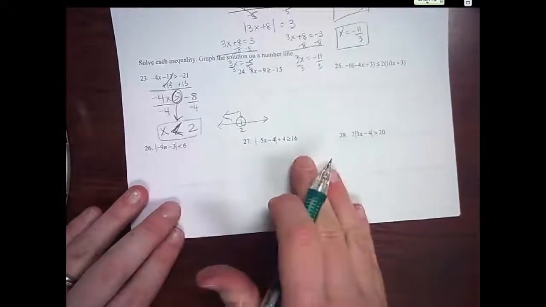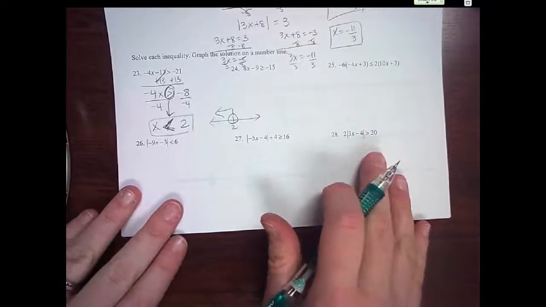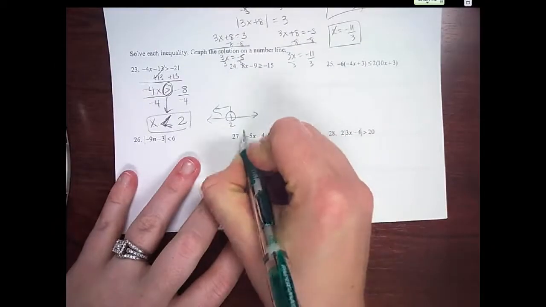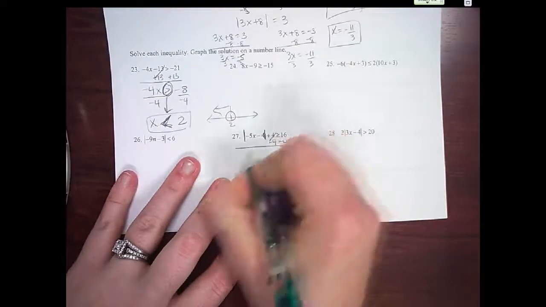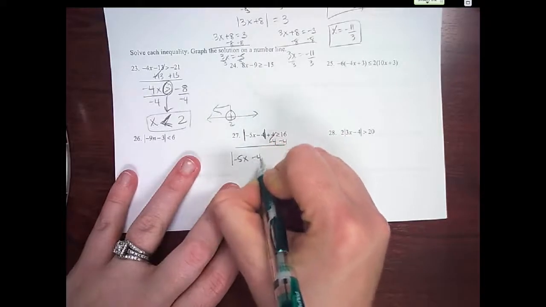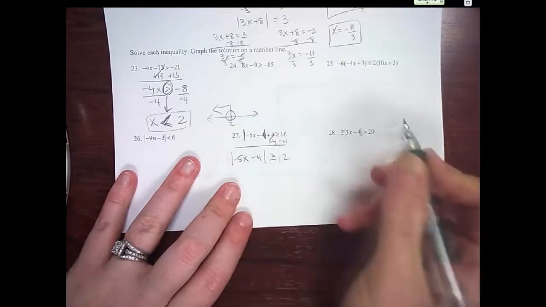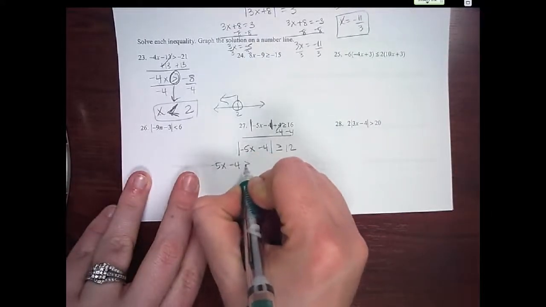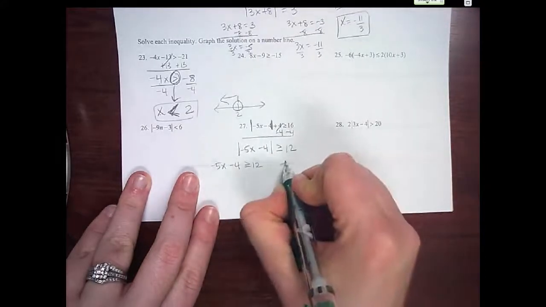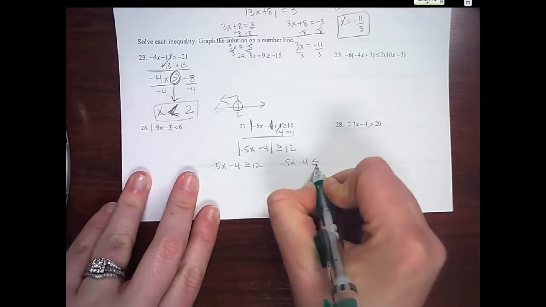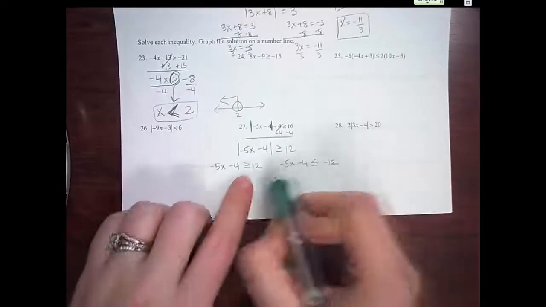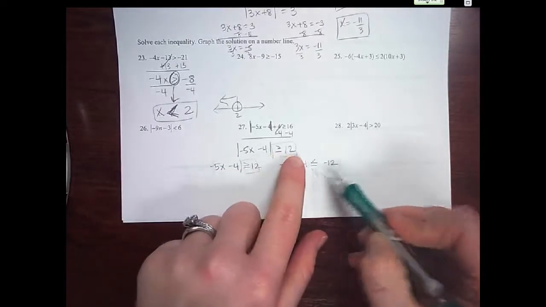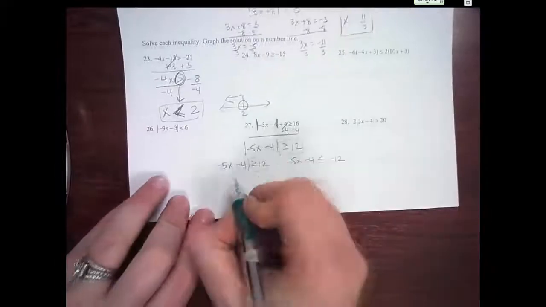Then you have your absolute value inequalities. Same type of thing here, only you have to flip the sign. So let's do number 27. Again, isolate the absolute value first. Subtract 4. Absolute value of negative 5x minus 4 greater than or equal to 12. The absolute value is by itself, so I can split it up. Negative 5x minus 4 greater than or equal to 12. Now I switch it. Negative 5x minus 4 less than or equal to negative 12. So notice, this is the same as the original, but then here I flip the inequality sign and I change the sign over here. Okay, let's solve for x.